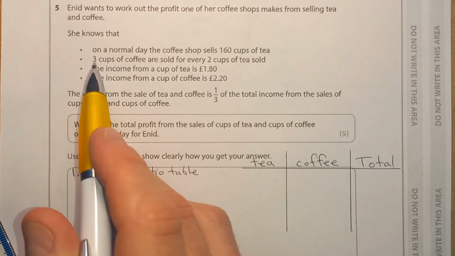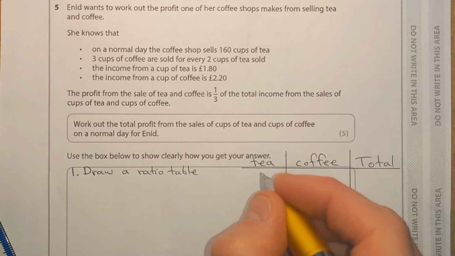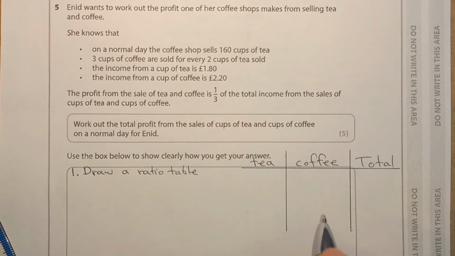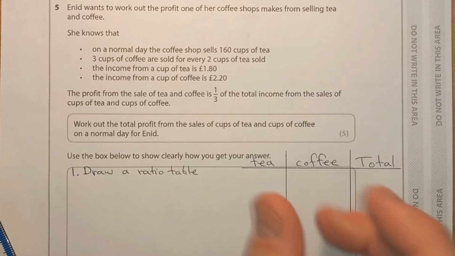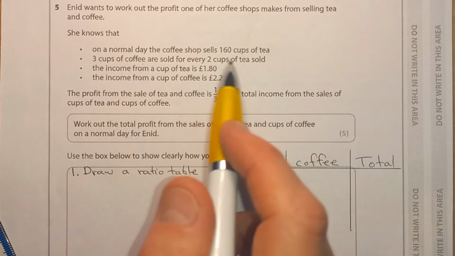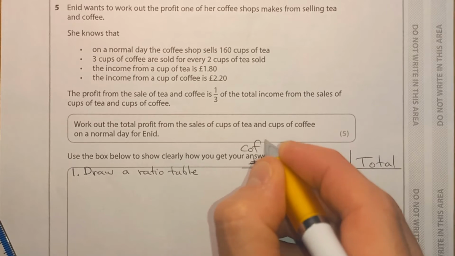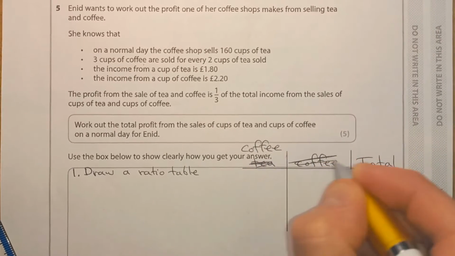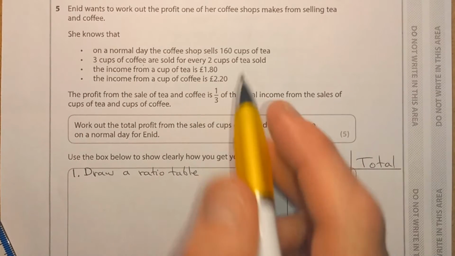Okay, so I suppose we can put our starting point. We know that 3 cups of coffee are sold for every 2 cups of tea. So, actually we've done it. They've got coffee to tea. So it doesn't matter which way, but because we've got cups of coffee before tea, I'm going to swap my headings round because it's going to make more sense if we've got them in the same order. Okay, so 3 cups of coffee for every 2 cups of tea.